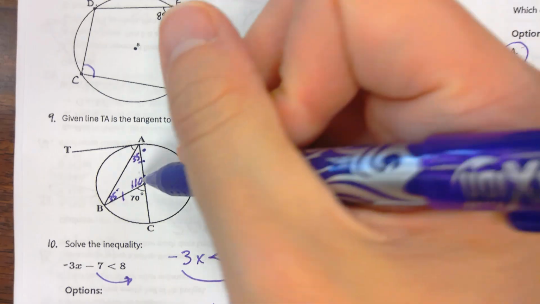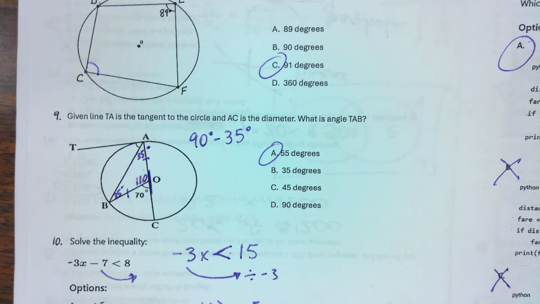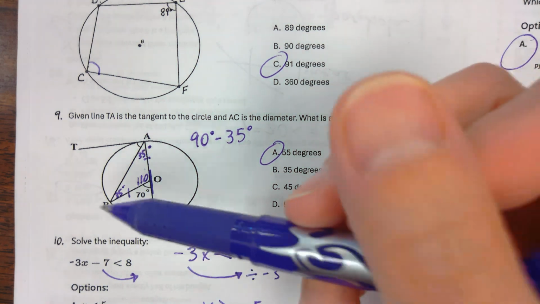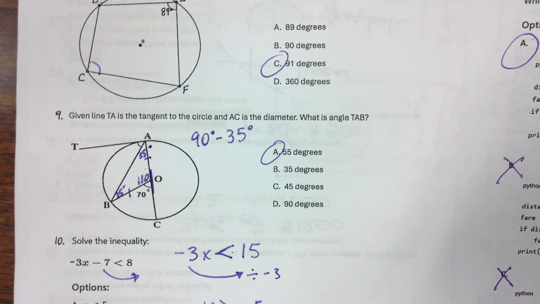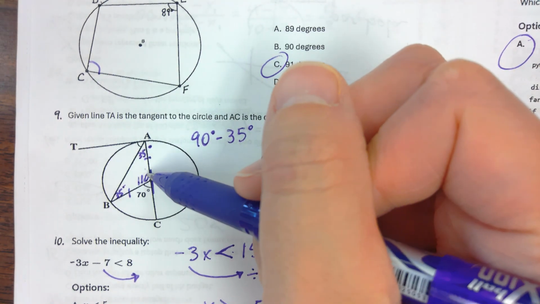Okay, so this straight line angle, what's the formal name for a straight line angle? When two angles add up to 180, what do we call that? Yep, supplementary. Thank you. So if this is 70, this is 110.